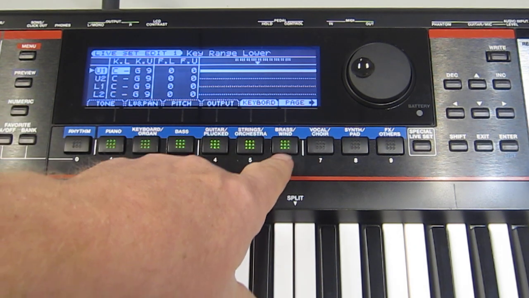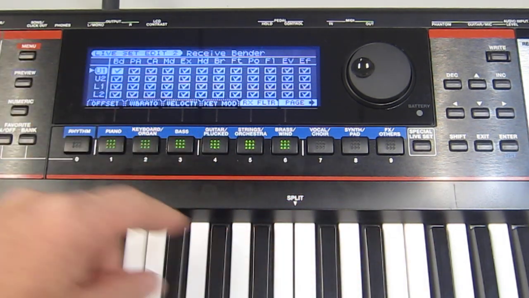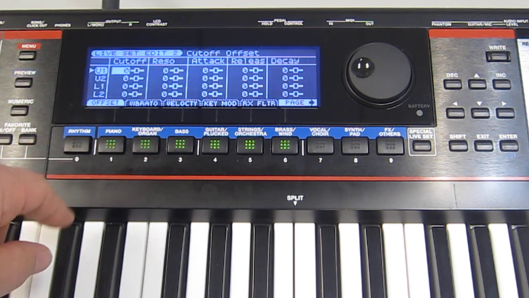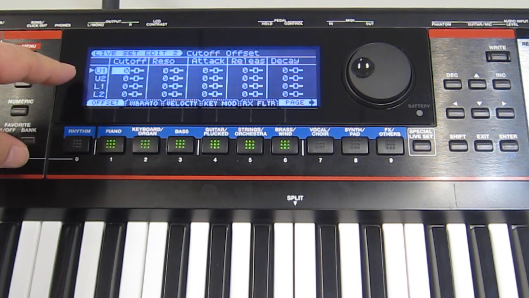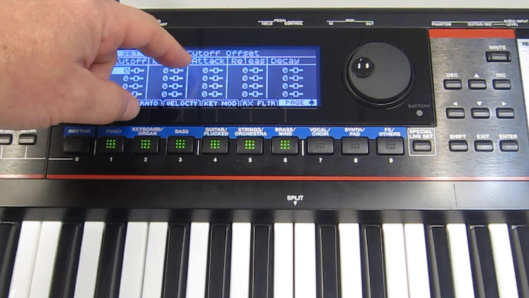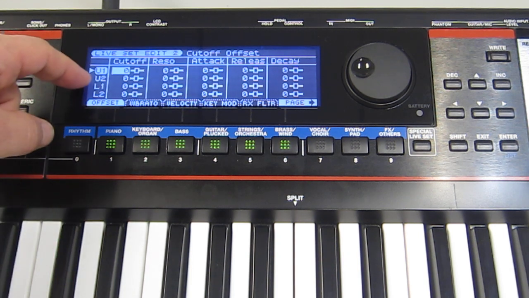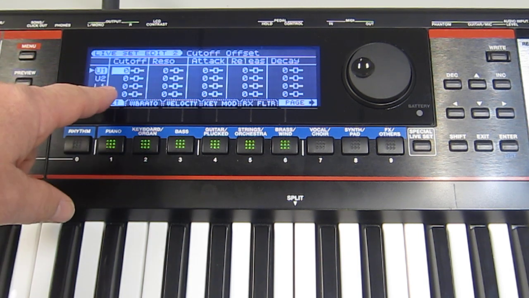Now we're going to hit the page button, this last one. You can see we have Live Set Edit 2, and we have a number of different options here as well. These are offsets for each of the tones. So for instance, here's filter settings, cutoff and resonance. Here's some attack, release, and decay for your envelopes. And this can be set up separately for each of your 4 parts.